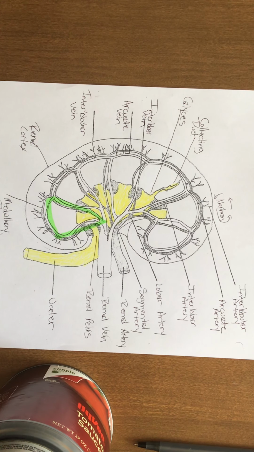All right, hey everyone. So today we are going through the pathway of blood through the kidneys. Some supplies that you might need would be obviously printing off the kidney from Schoology that's on there. You should also have two colored pencils, a red one and a yellow one, maybe a highlighter. The only thing that you really need to highlight is a small part that I highlighted here.